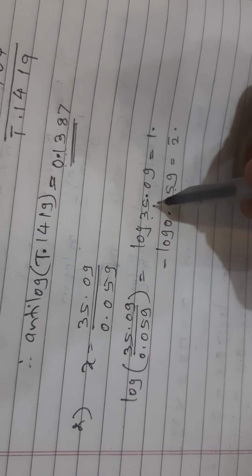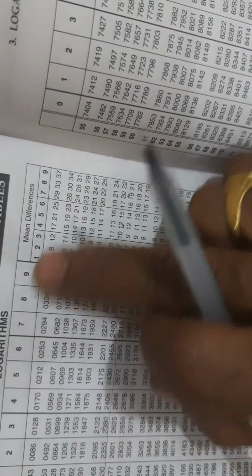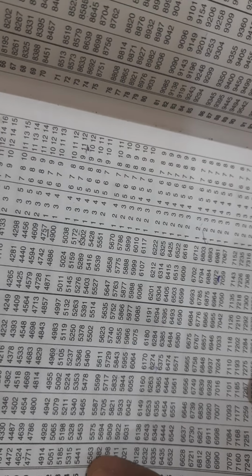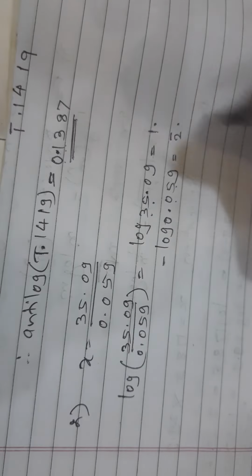Now see the log of this 35.09. Now see the logarithmic table here, and see the 35. Now here 35 in 0 and the characteristic is 9. Then it is equal to what? 5441 plus 11, that is 5452.